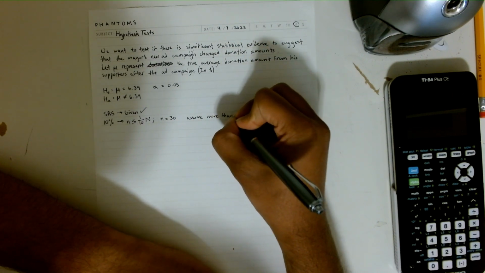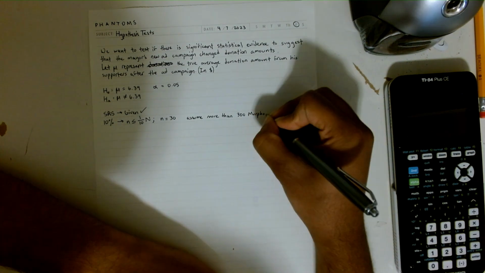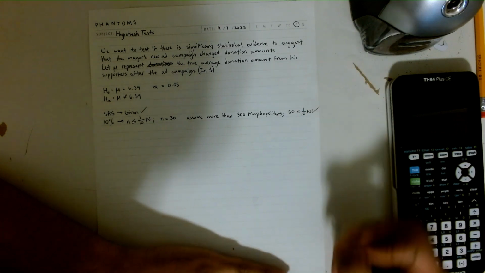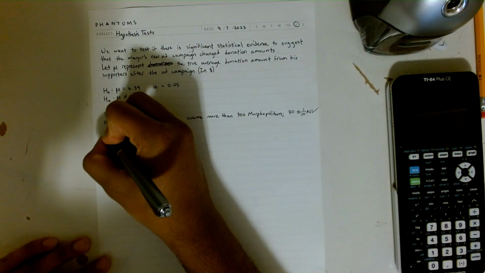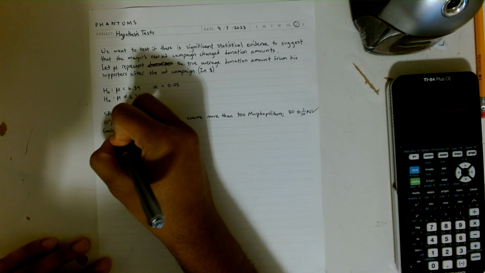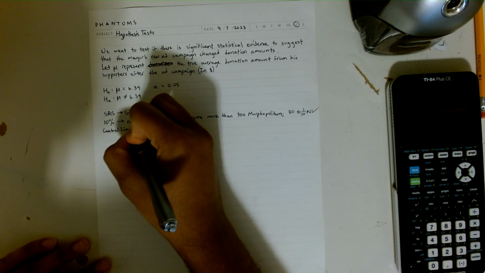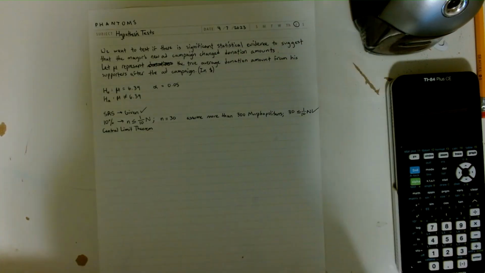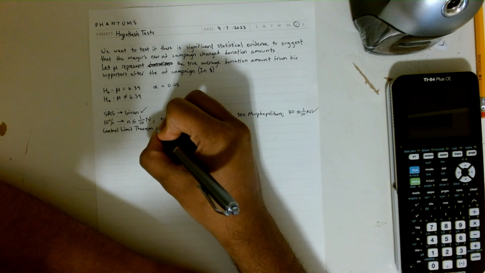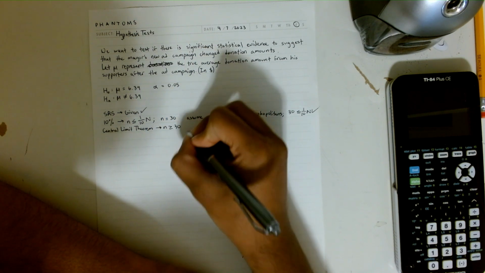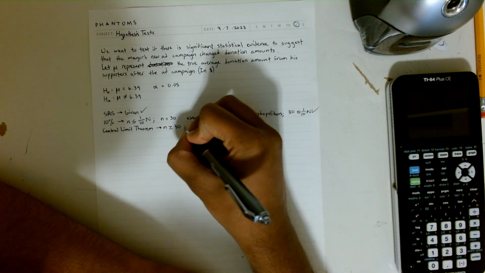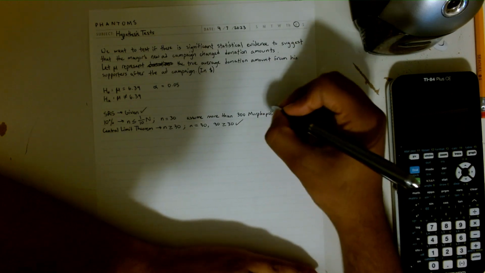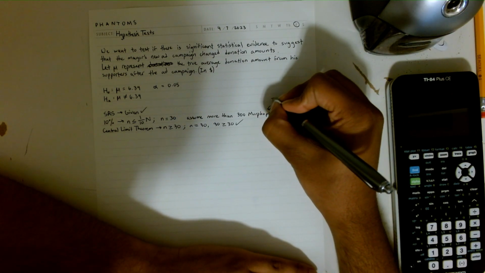So now we're going to check our conditions. Assumptions and conditions is the A of PHANTOMS. The first of those is the simple random sample, which is given to us in the problem. The 10% condition can easily be checked by assuming that more than 300 Murphopolitans exist, so that condition is met. And the central limit theorem helps us assume an approximately normal sampling distribution. The central limit theorem states that if your sample is greater than or equal to 30, then you will have an approximately normal sampling distribution, which we are able to satisfy here.